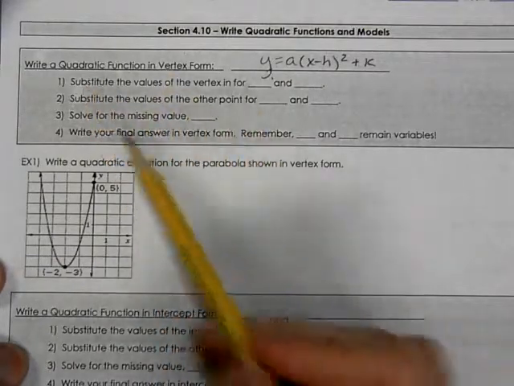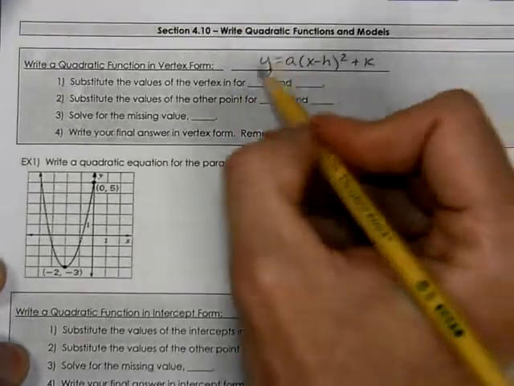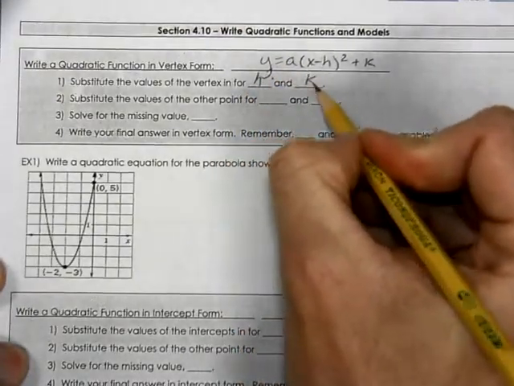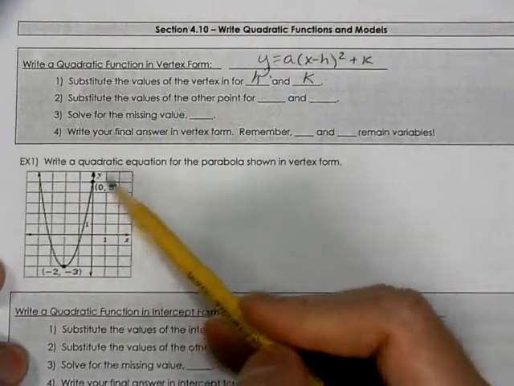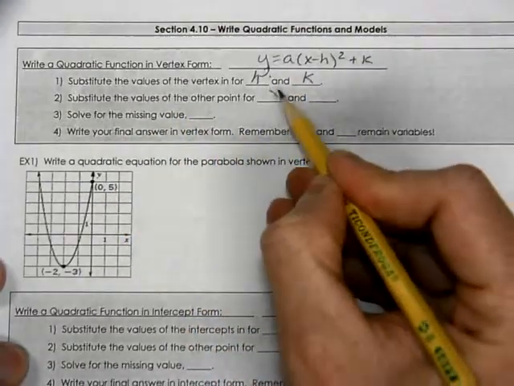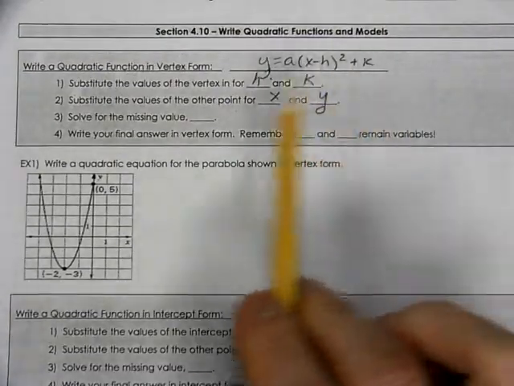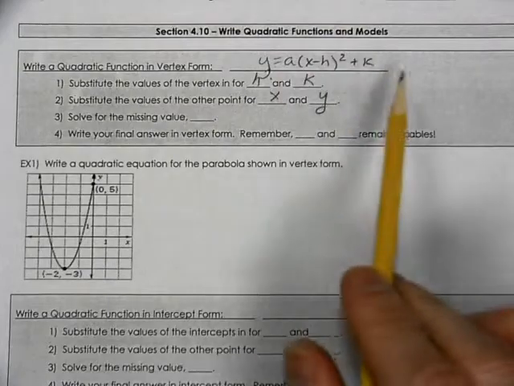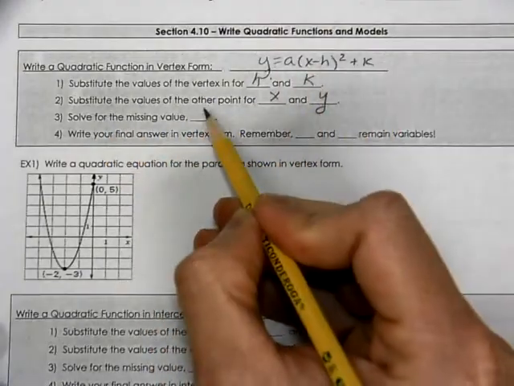Here are the notes on how to do that. We substitute the value of the vertex for the h and the k. We're going to substitute the values of the other point in for the x and the y. Now we have the h and k, the x and y covered. What we don't have yet is the a value. So we're going to solve for our missing a value.